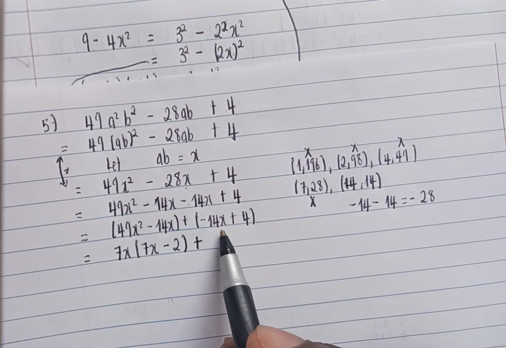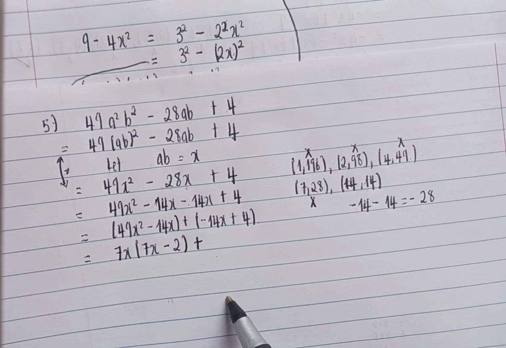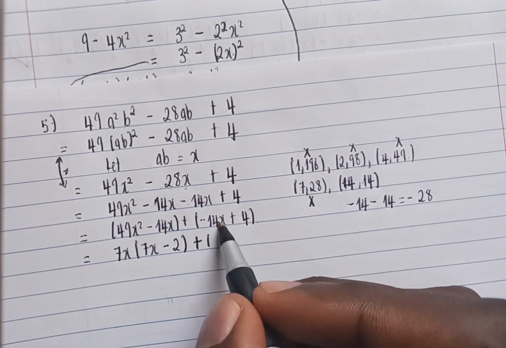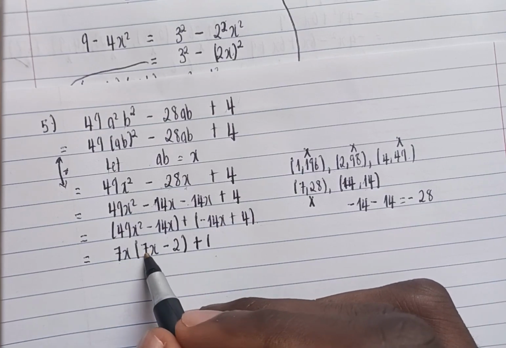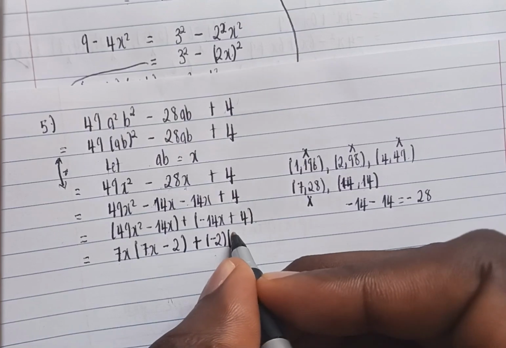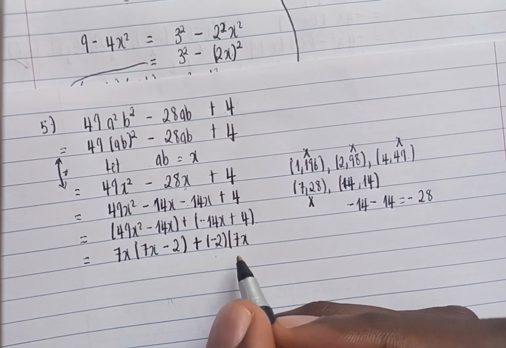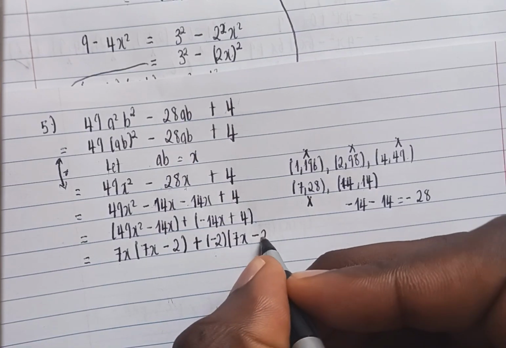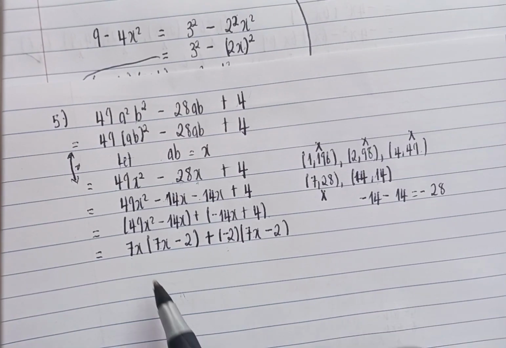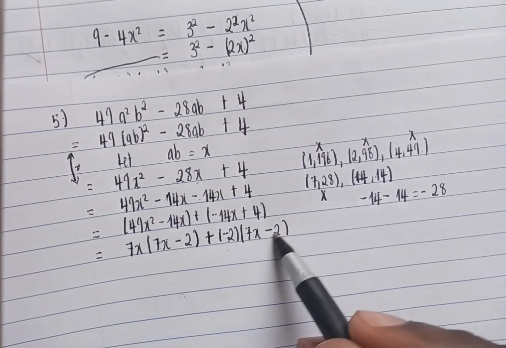I know that the common term between this and this is 2. So I can bring that minus 2 out for the coefficient of the term in x to be similar to the coefficient of the term in x here. I have 7x. Notice that minus 2 times 7 gives minus 14, so it's the same. I'm left with minus 2 here. Minus 2 times minus 2 gives positive 4. So I notice that the expression in each bracket is equal.